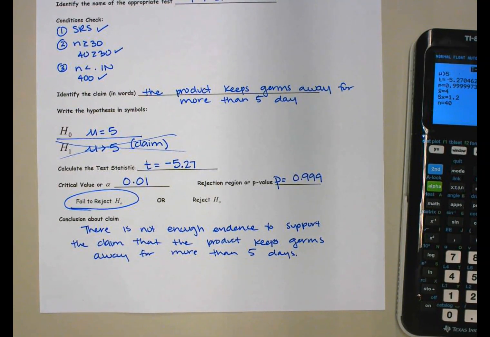All right, so that's a review of each of the 4 tests that we've seen so far, going over how to check those conditions and run our test, and then draw our conclusions. So hopefully after this, you're feeling prepared and ready to take the quiz today. Good luck.